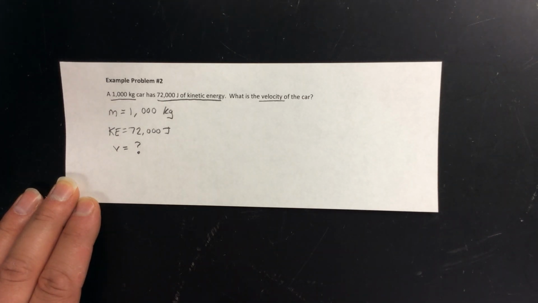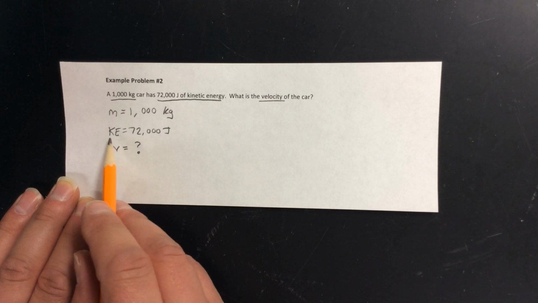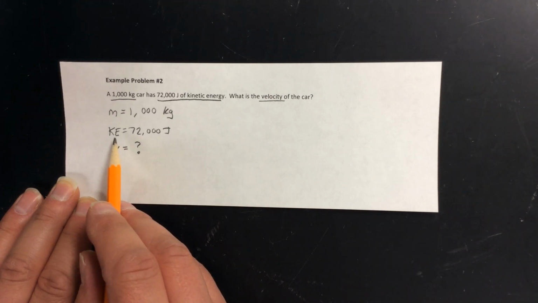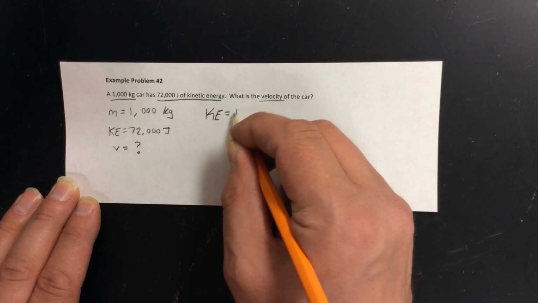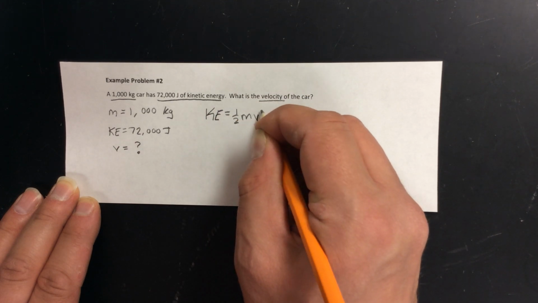Next, we need to choose the equation. Since we are dealing with kinetic energy, we need to use the equation for kinetic energy. KE equals 1/2 mv squared.